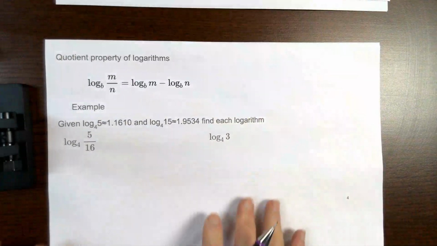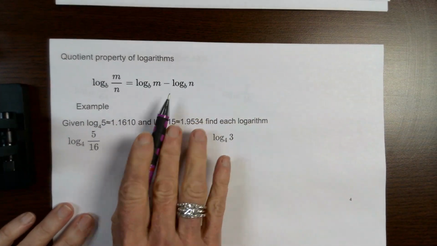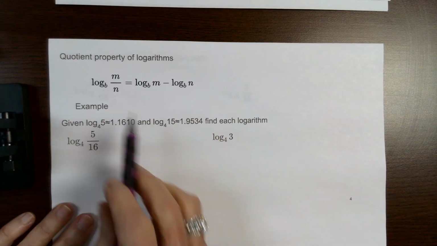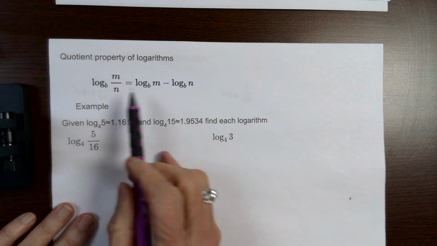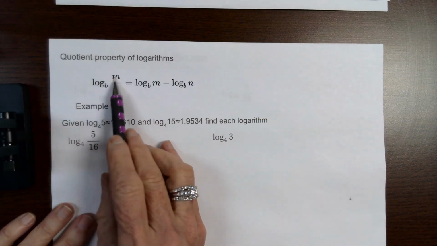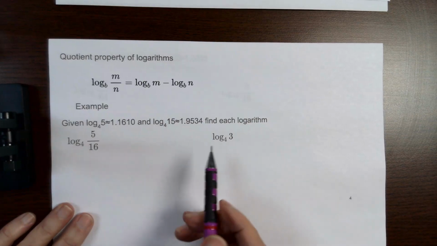The quotient property of logarithms is somewhat similar to it, but rather than adding, you are subtracting. So if you have division, which is a quotient, you're going to subtract: the log of this minus the log of that. And here's some examples done on this.